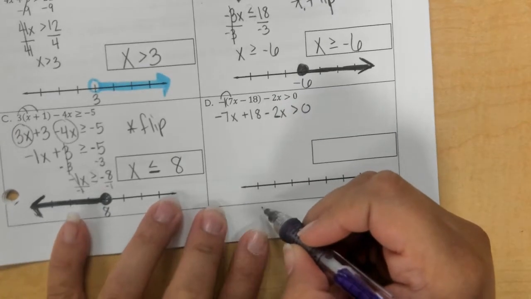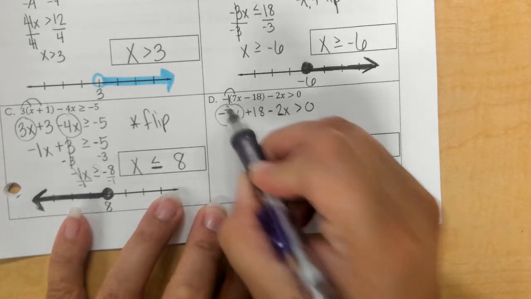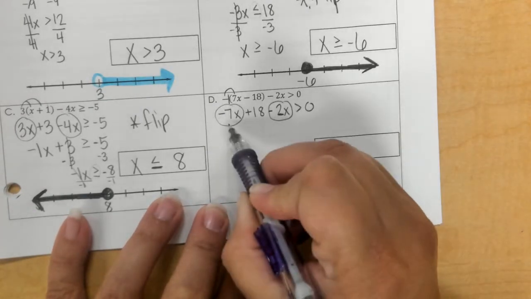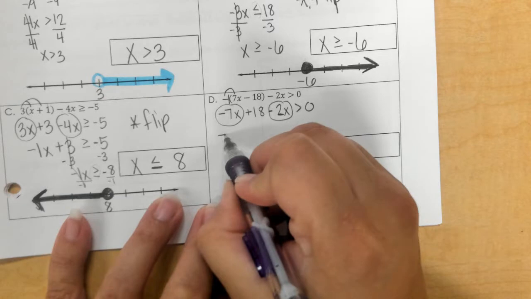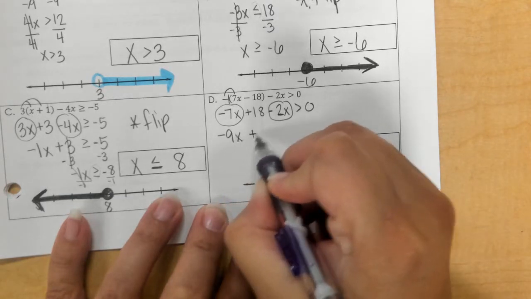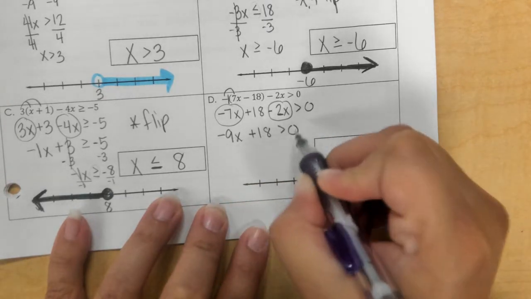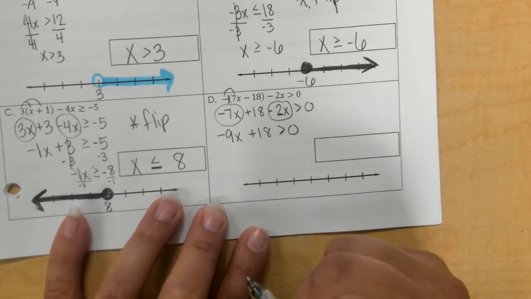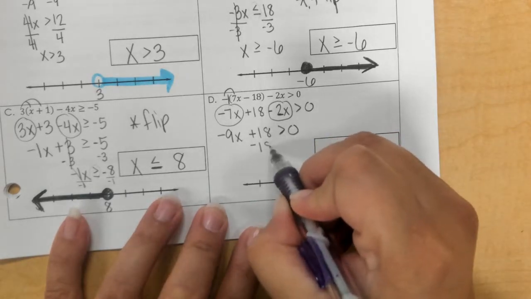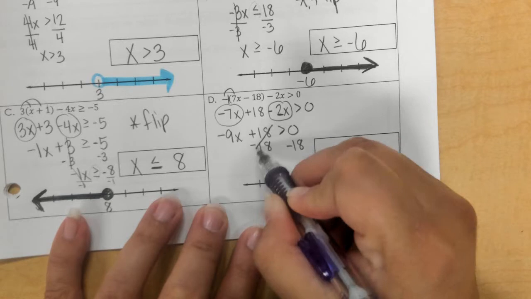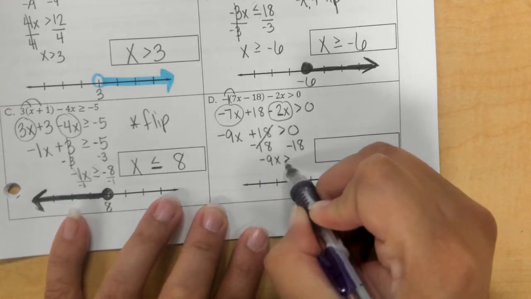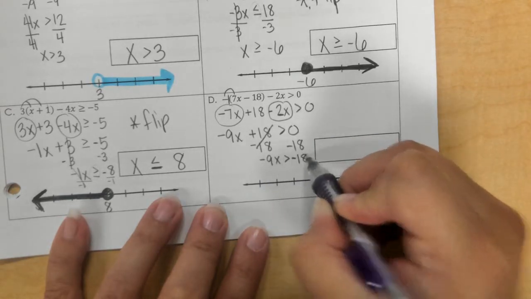So now we're going to combine our like terms. And negative 7 minus 2 is negative 9x plus 18 greater than 0. So now we're going to subtract 18, and we have negative 9x greater than negative 18.